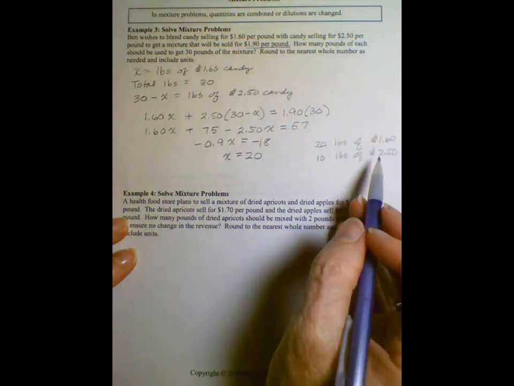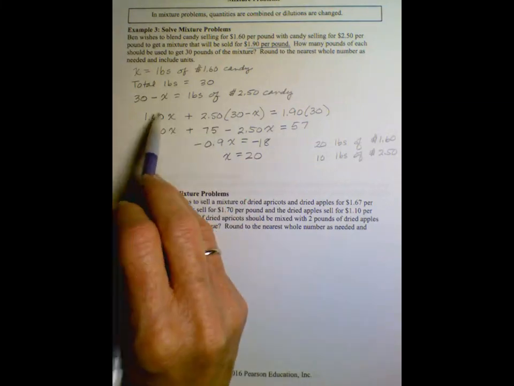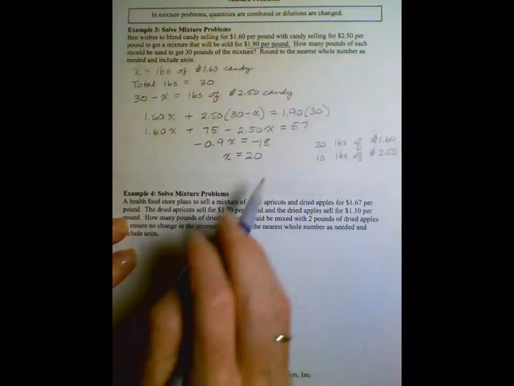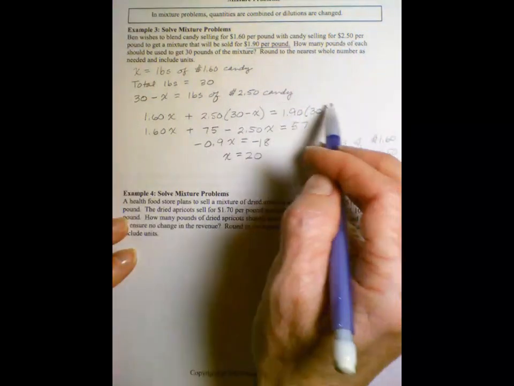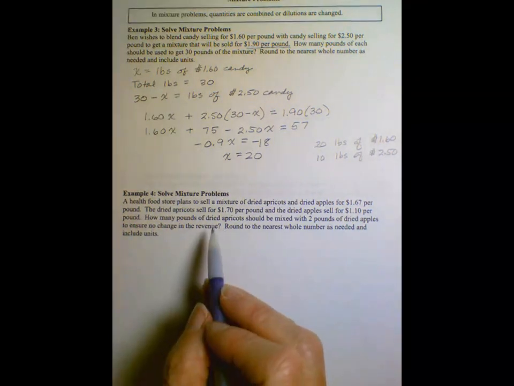Okay, so what this says is the original way they were selling it was separately. If we mix them together and sell it for $1.90, that's how much we need of each one for this to be equal. Selling it as a mixture is the same as selling it separately. Okay, let's look at another one.